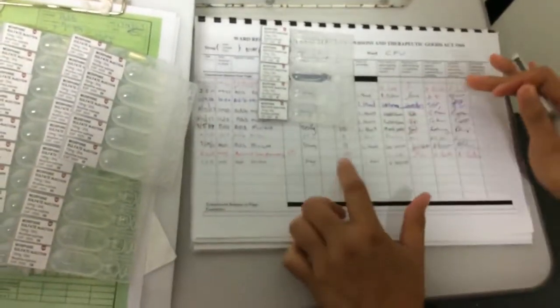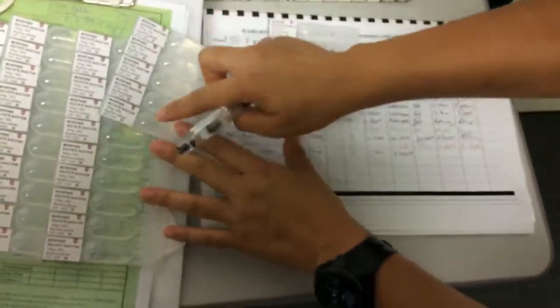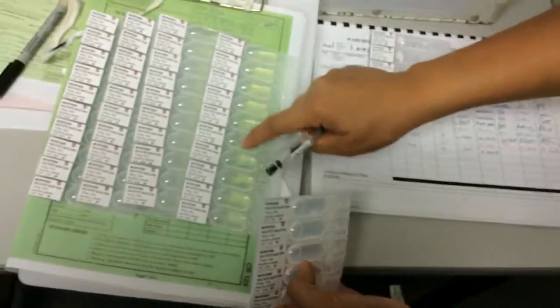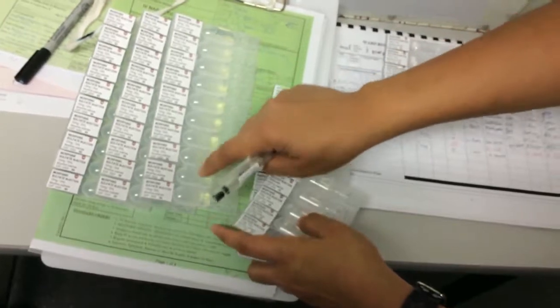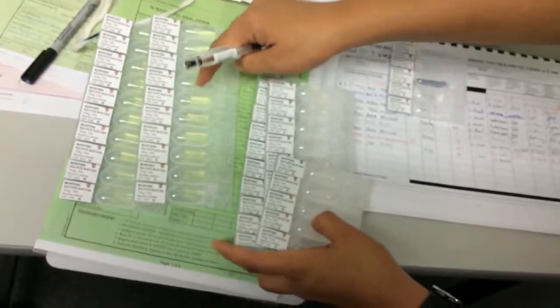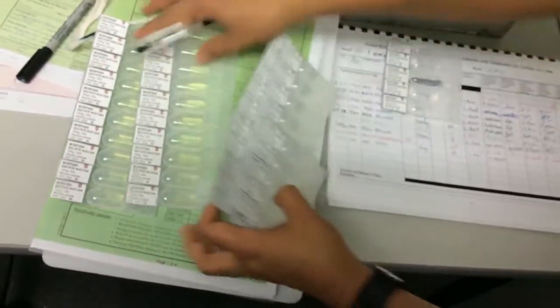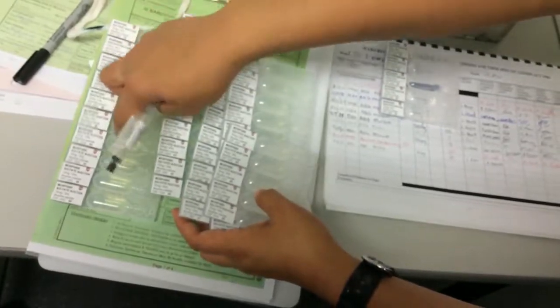Alright, and the remaining is counted up to 45 ampules. Correct.